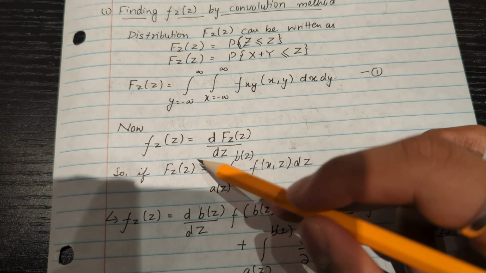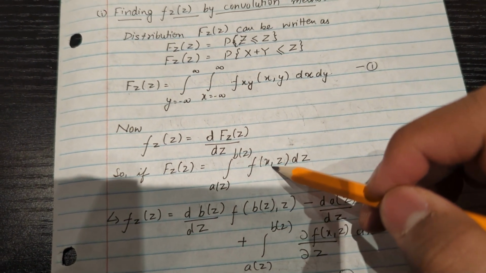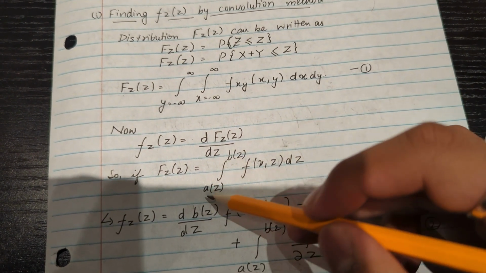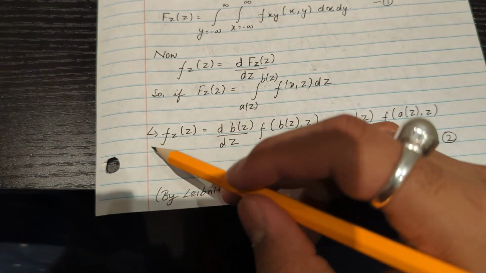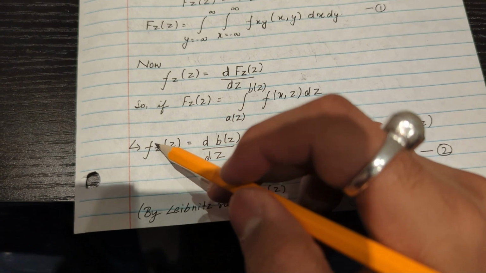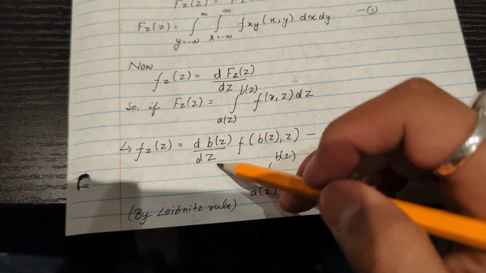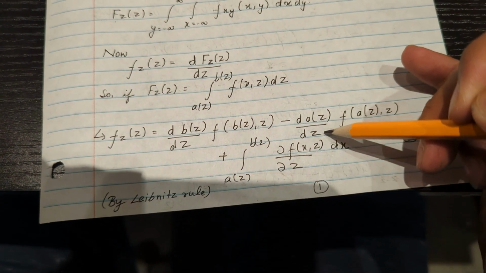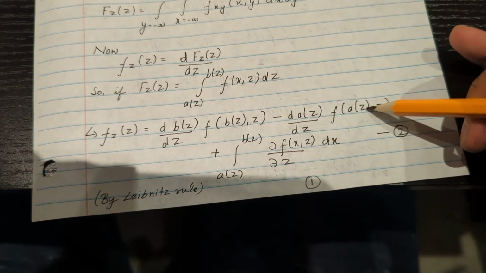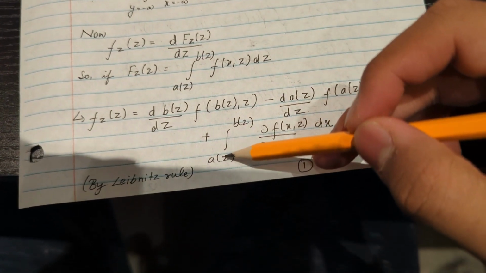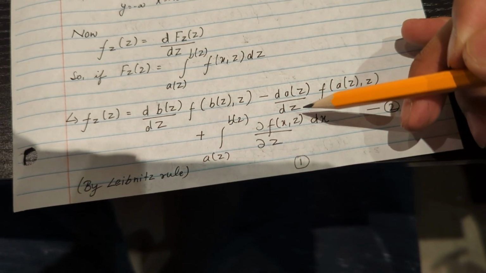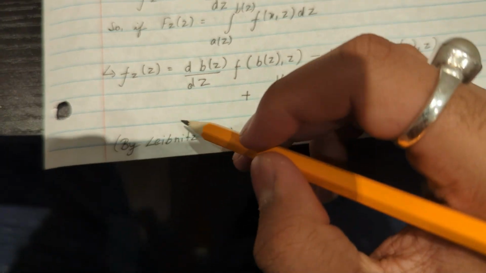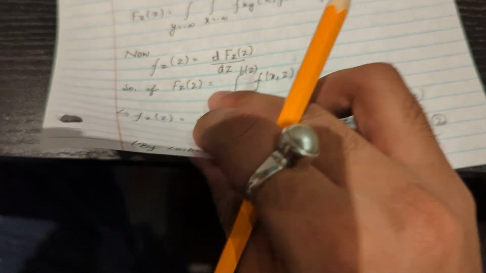Assuming the distribution function is the integral of the density f(x, z) dx from a(z) to b(z), the density function f_z can be defined as db(z)/dz times f at x equals b(z) comma z, minus da(z)/dz times f at x equals a(z) comma z, plus the integral from a(z) to b(z) of the partial derivative of f(x, z) with respect to z. This is equation number 2, and it comes from the Leibniz rule.